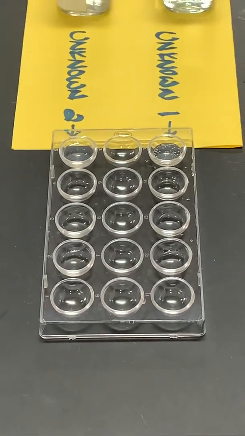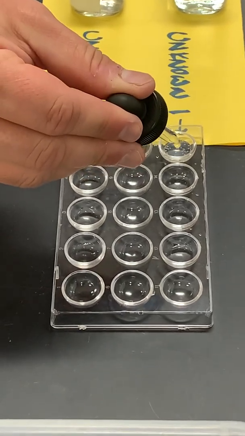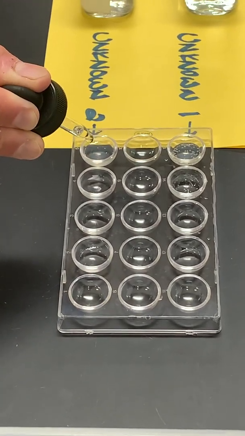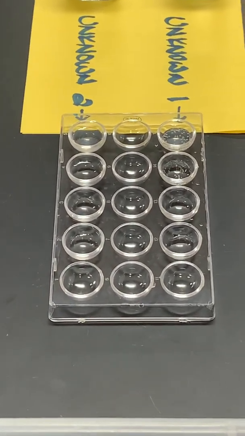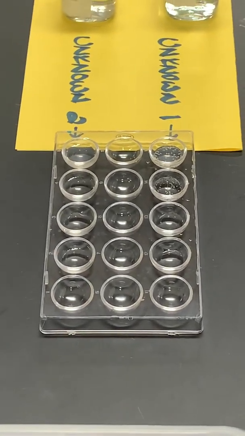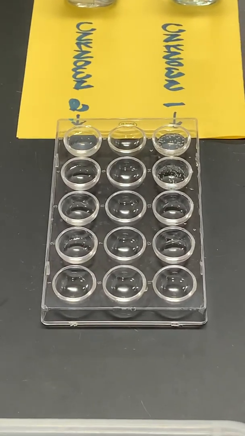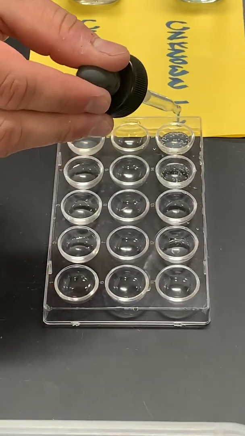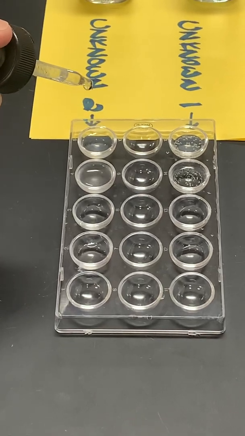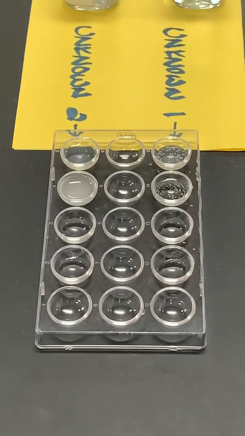So we're going to put 5 drops of hydrochloric acid and 2 drops of barium chloride. That was the test for the sulfate ion.